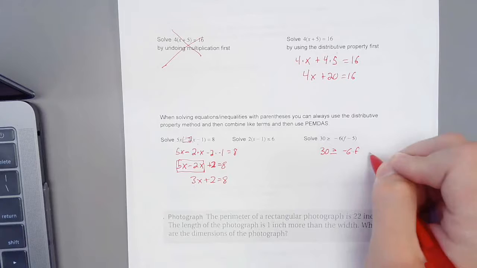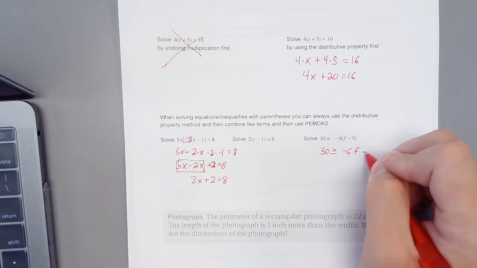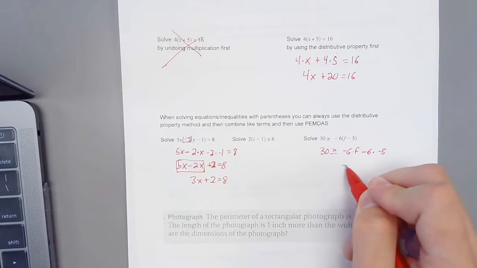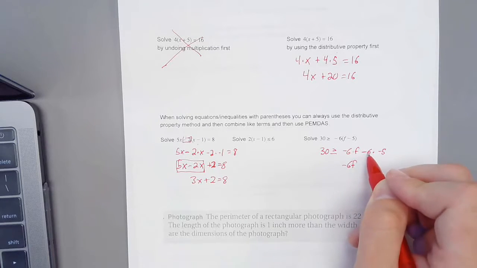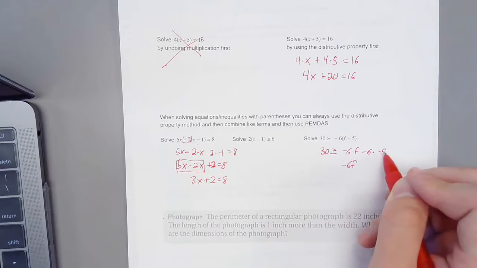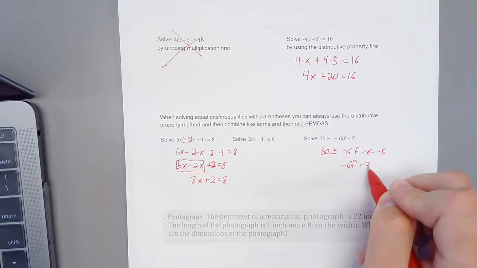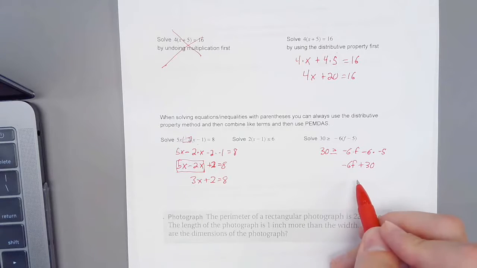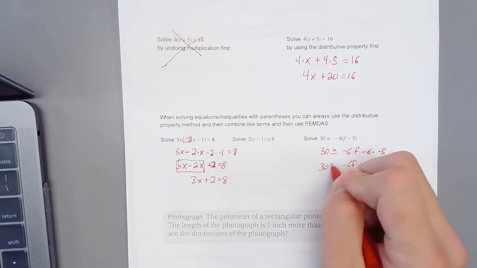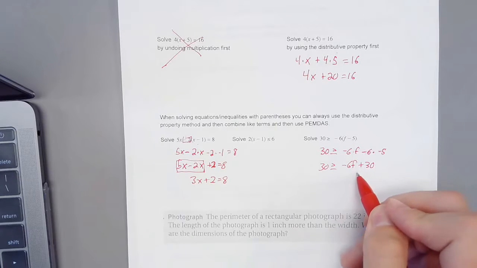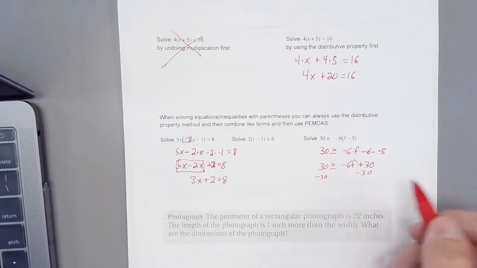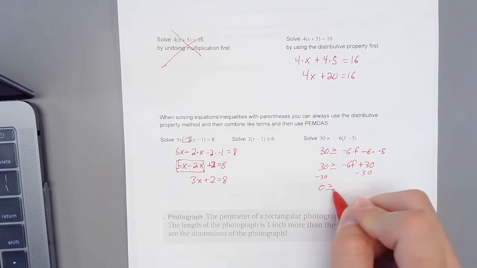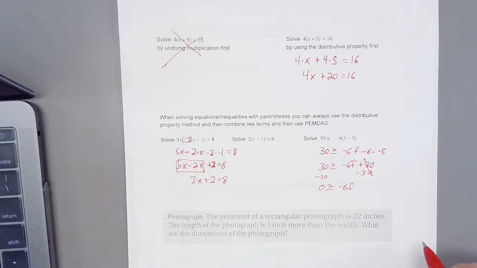Negative 6 times f, negative 6 times negative 5. So, negative 6f. Now, negative 6 times negative 5 is positive 30, so this becomes a plus 30. This is a 30 over here. When I subtract 30 from both sides, I'm going to end up with 0 and negative 6f because these cancel over here.